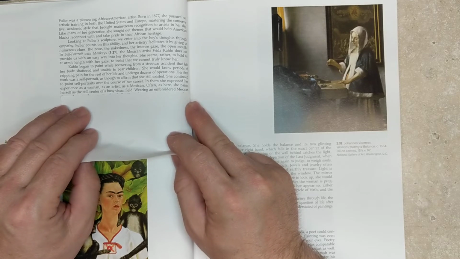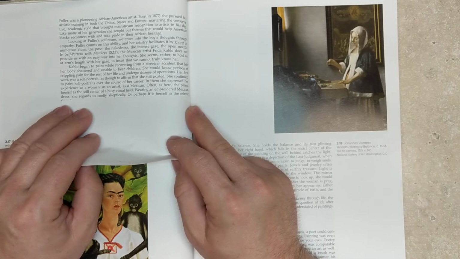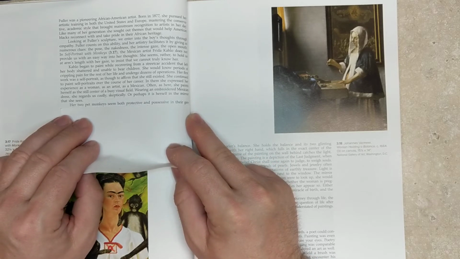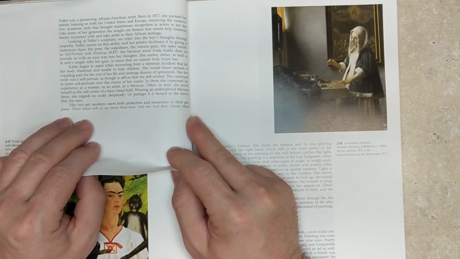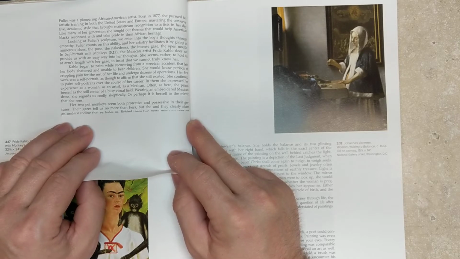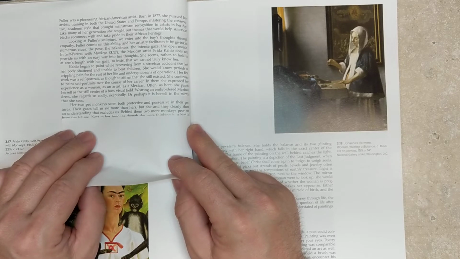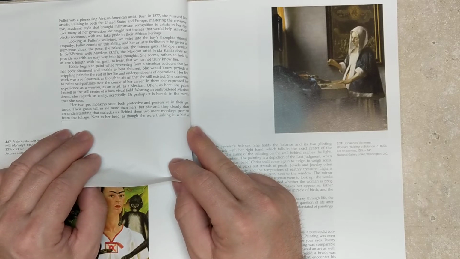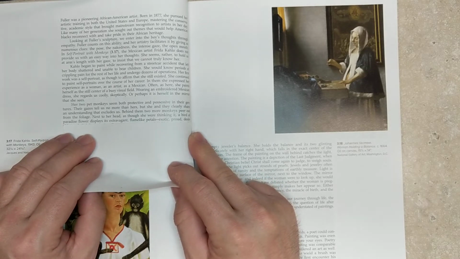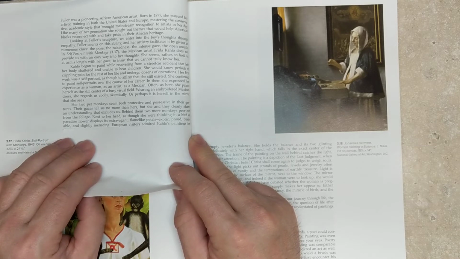Wearing an embroidered Mexican dress, she regards us coolly, skeptically, or perhaps it is herself in the mirror that she sees. Her two pet monkeys seem both protective and possessive in their gestures. Their gazes tell us no more than hers, but she and they clearly share an understanding that excludes us. Behind them, two more monkeys peer out from the foliage. Next to her head, as though she were thinking of it, a bird of paradise flower displays its extravagant, flame-like petals, exotic, proud, desirable, and slightly menacing.